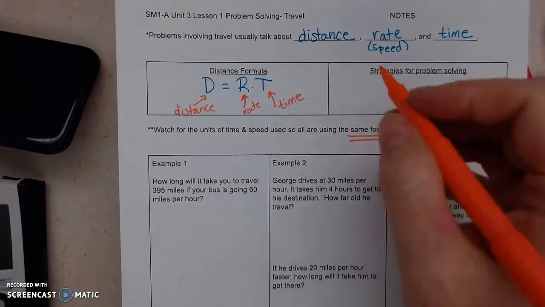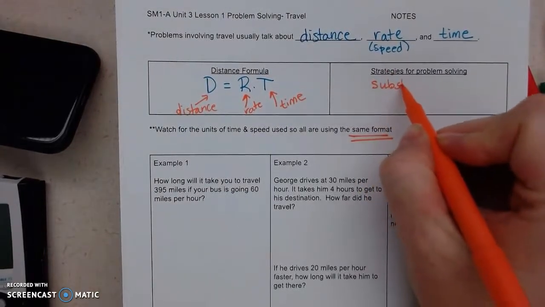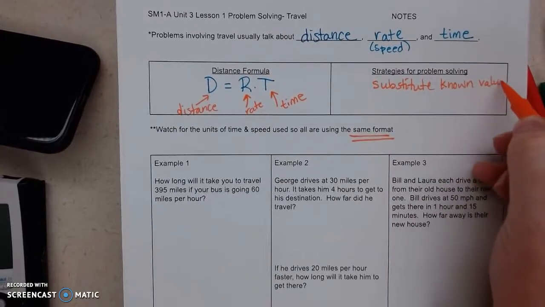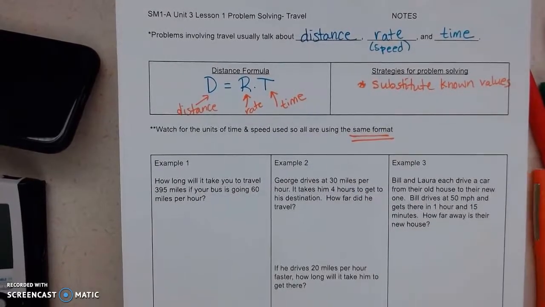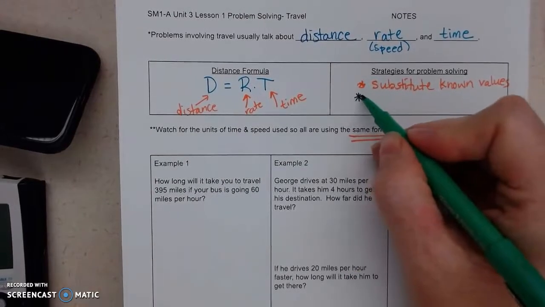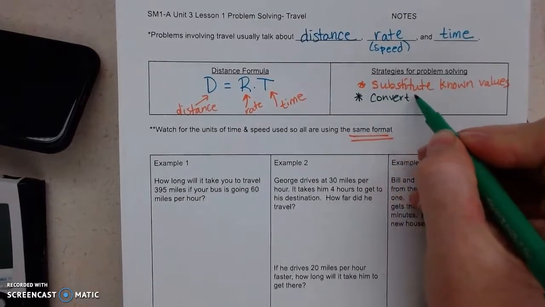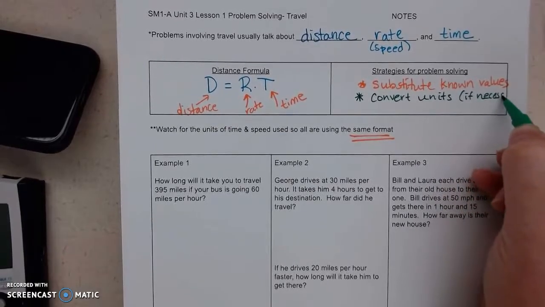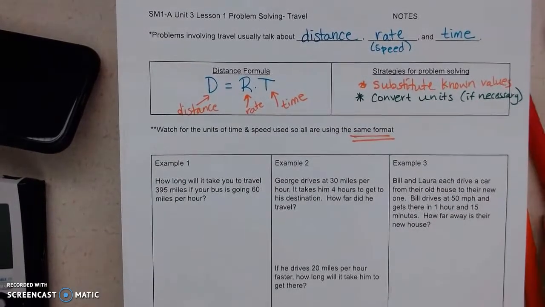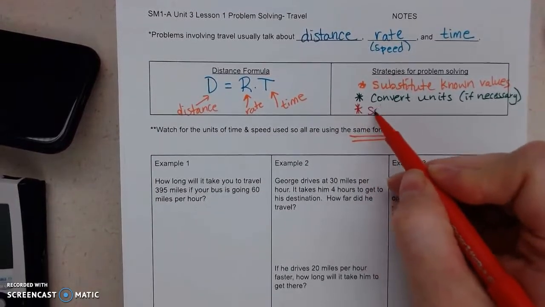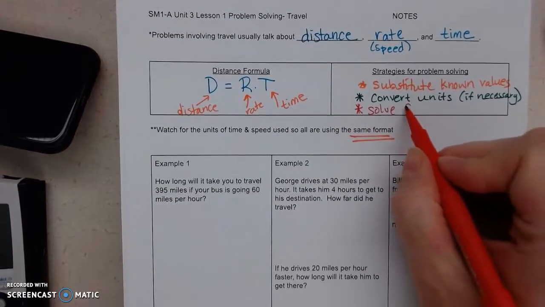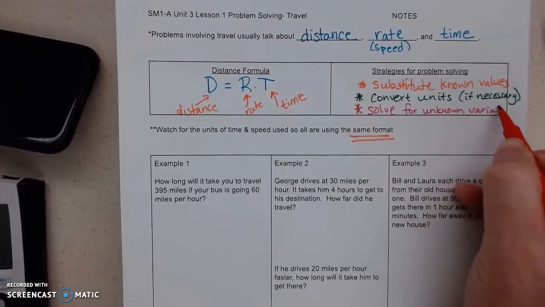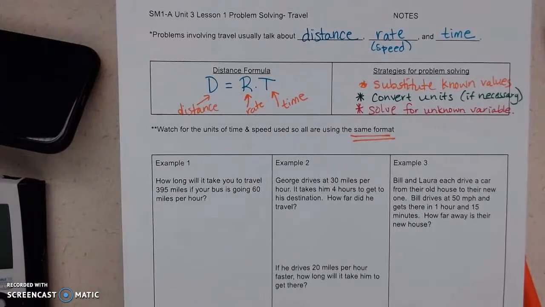So strategies for problem solving is to substitute known values. We're going to convert units if necessary. And you will lastly solve for the desired variable. So since there's 3 variables, you should be able to know or find 2 out of the 3.